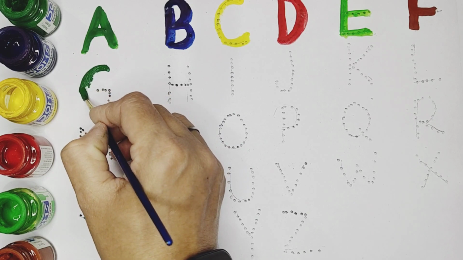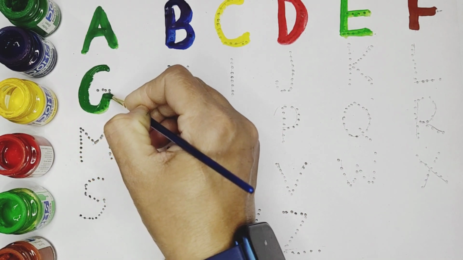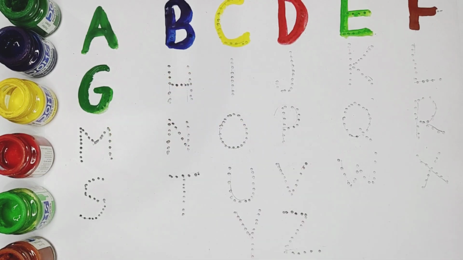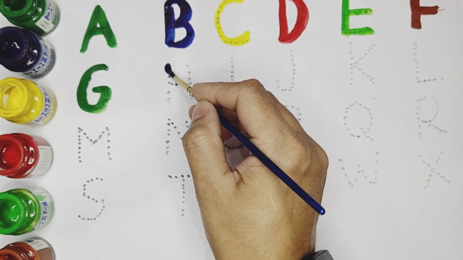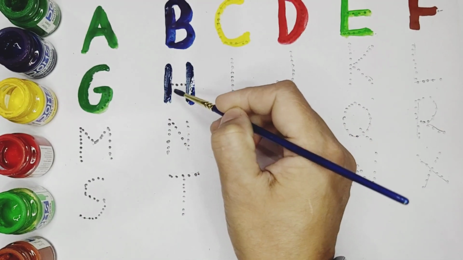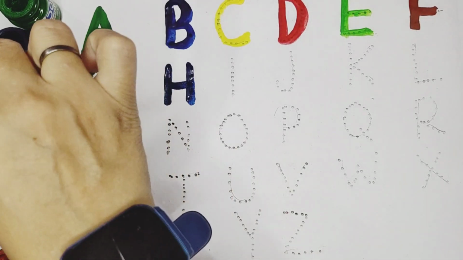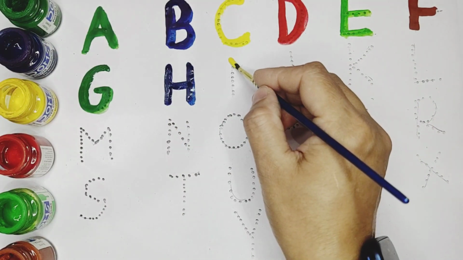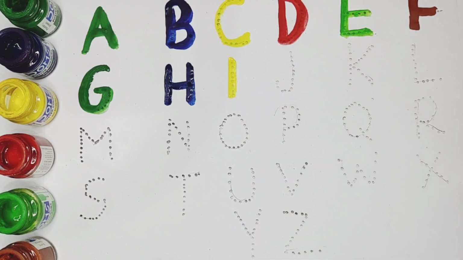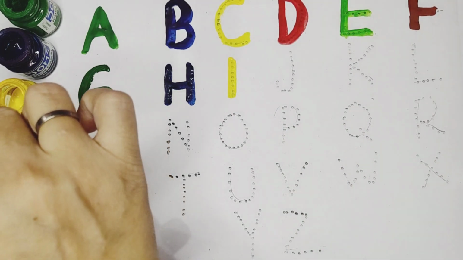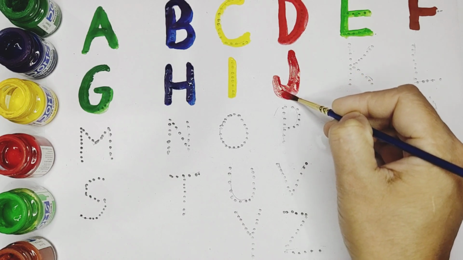G. G is for grapes. H. H is for horse. I is for ink pot. J. J is for joker.